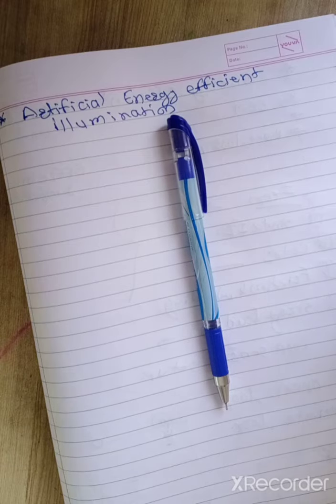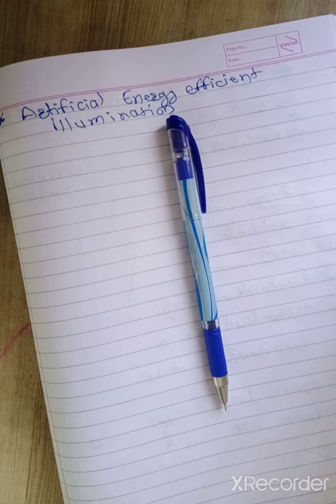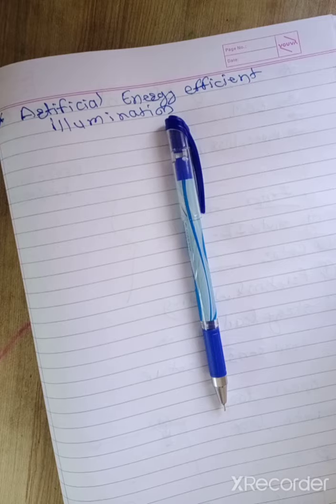See here, convenient and effective artificial lighting is one of the important advances of the 20th century.